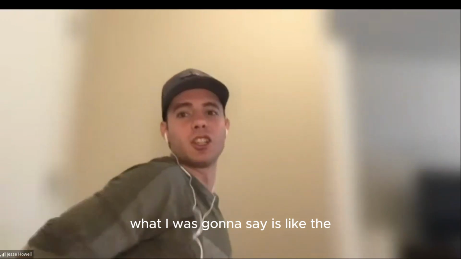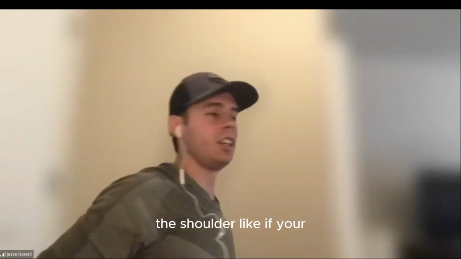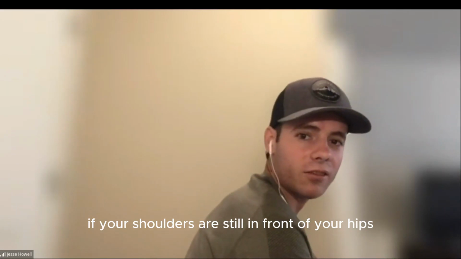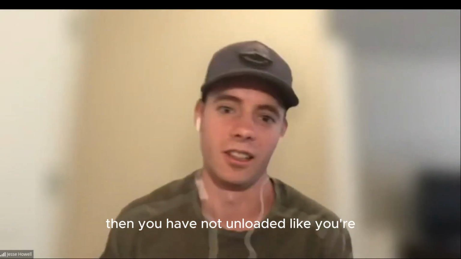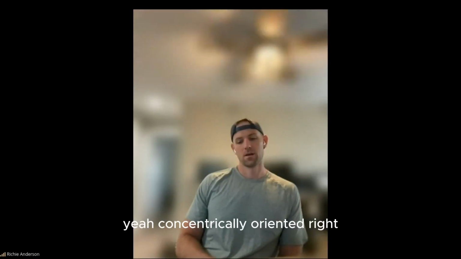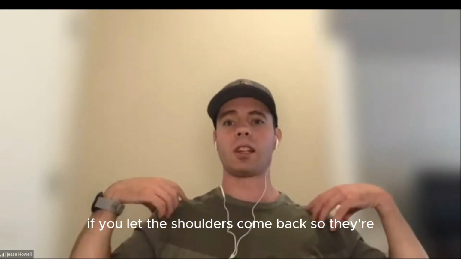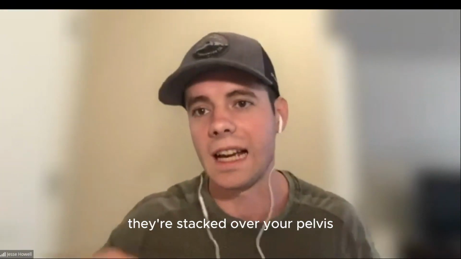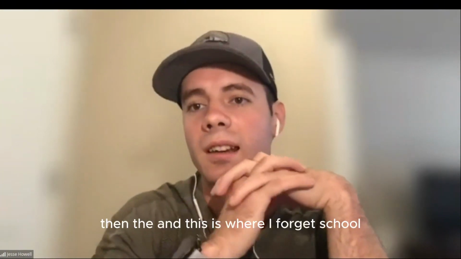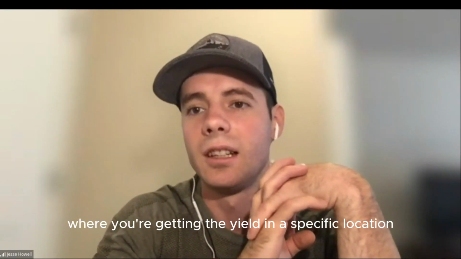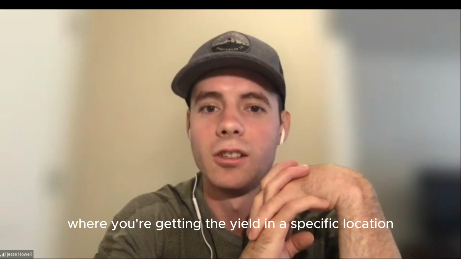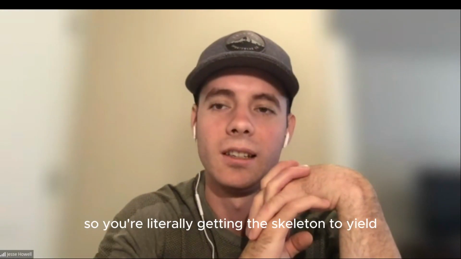What I was gonna say is the shoulder. If your shoulders are still in front of your hips, then you have not unloaded. You're still concentrically oriented, right? But if you let the shoulders come back so they're stacked over your pelvis, then, and this is where it gets cool, you're getting the yield in a specific location. So you're literally getting the skeleton to yield.